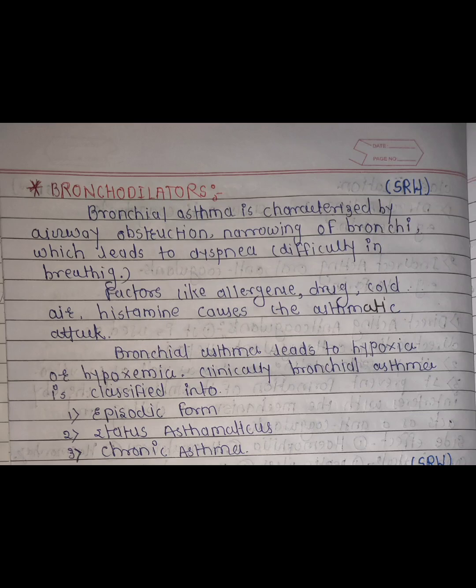The exact cause of asthma isn't fully understood, but it's likely a combination of genetic and environmental factors. If the family has a history of asthma, it can increase the risk. Environmental factors include exposure to irritants, respiratory infections, and occupational exposures.